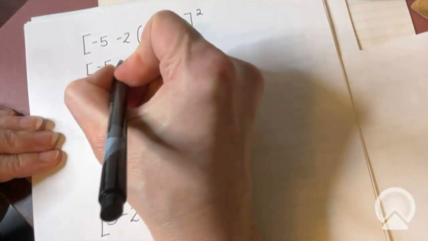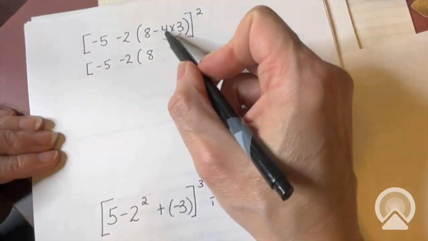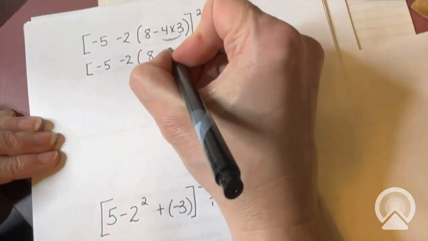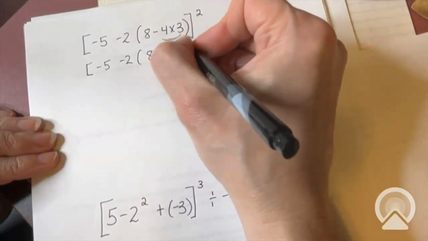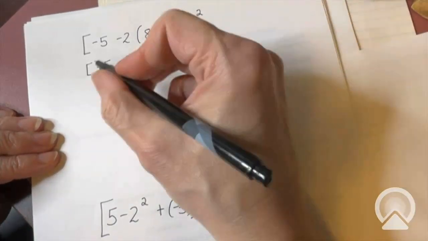So I'm just going to carry down. I'm going to say 8. Now, minus 4 times 3 is going to give me minus 12, right? Still have to put that in brackets. I still carry that baby bracket, and I put my mama bracket, and there we go. So that's the second line.